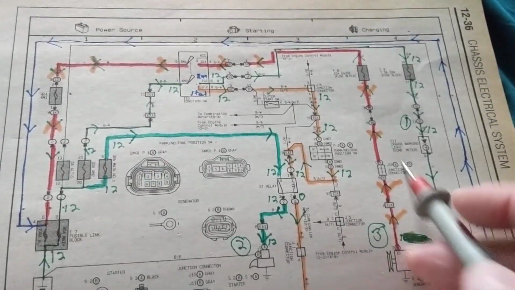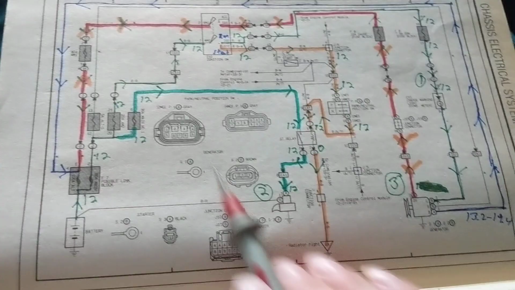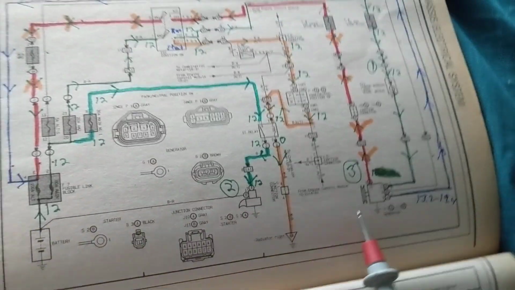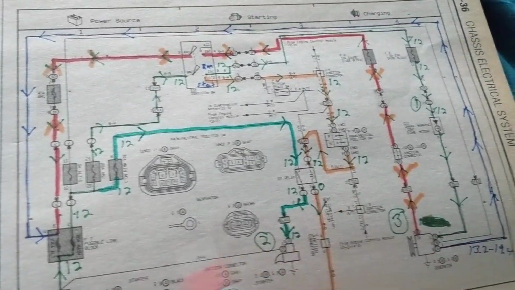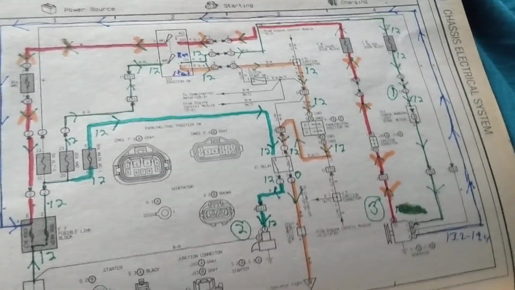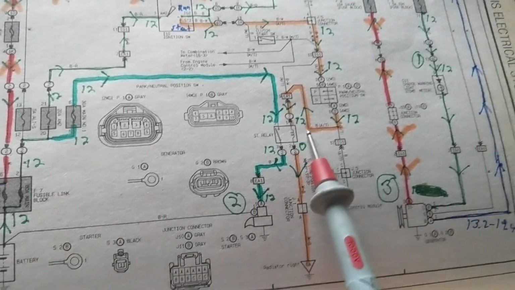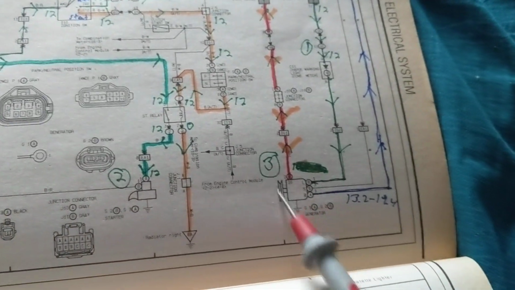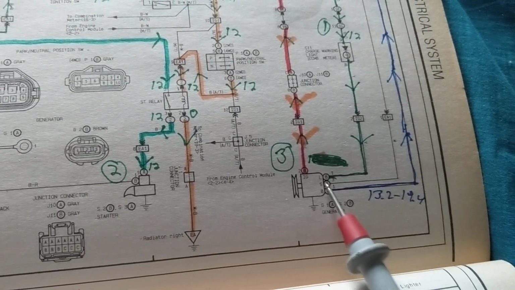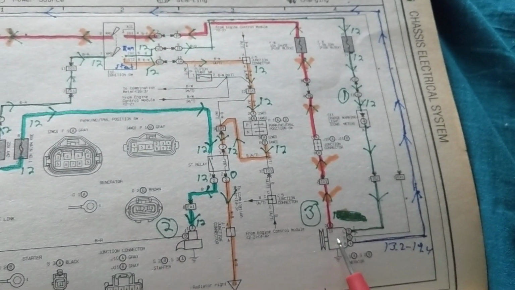Today we're going to delve again into these types of schematics to show you different types of schematics. We went over it before for Toyotas, for Hondas, for all Asian cars. Now, again, this is the starting system. As you can see here, this is a pictorial of the generator.